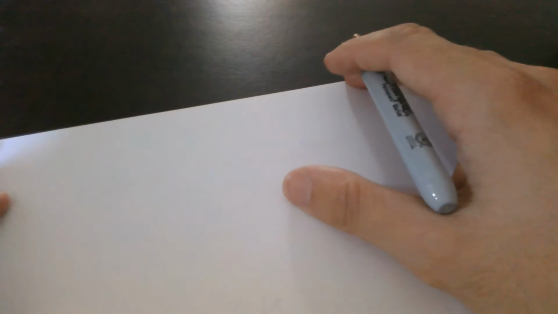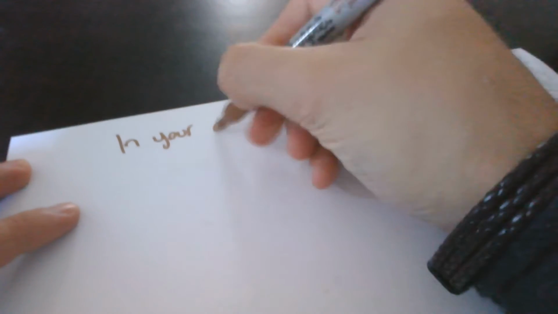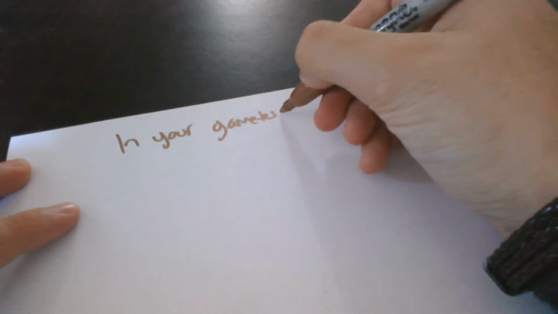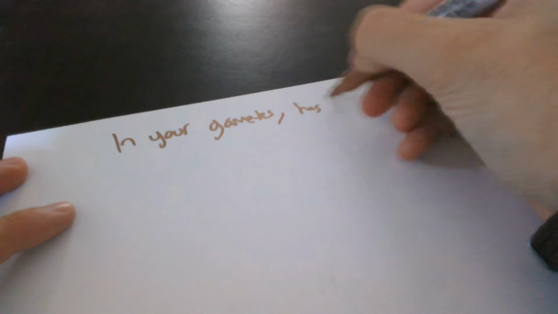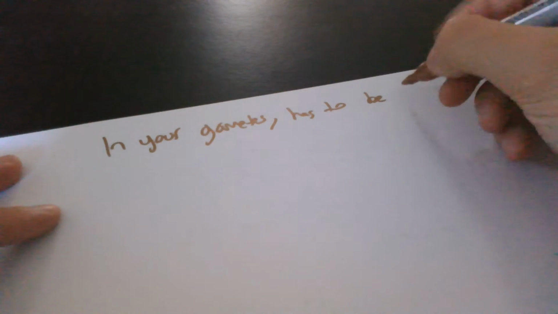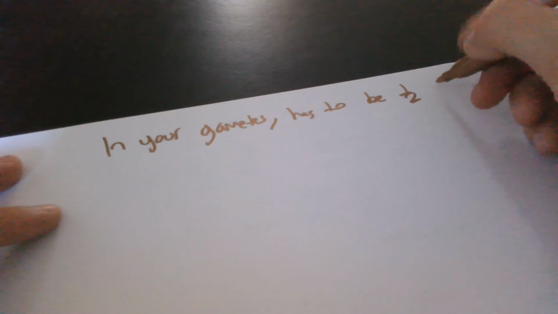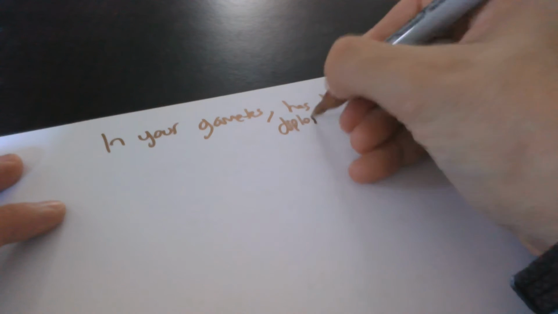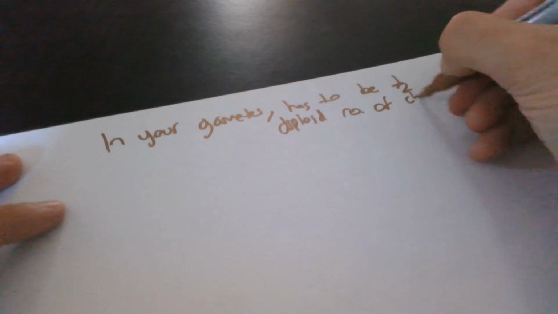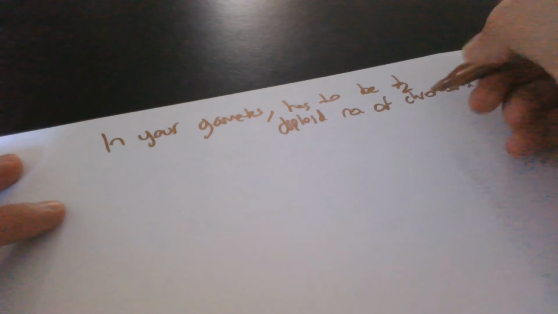Now, your gametes, the sex cells, have to have half the diploid number of chromosomes. Why is this the case? Let me explain.